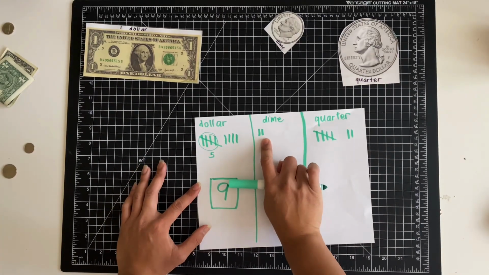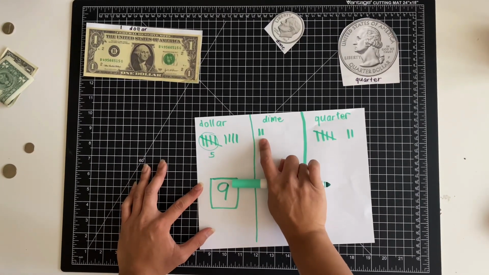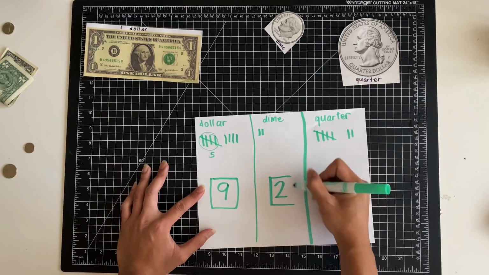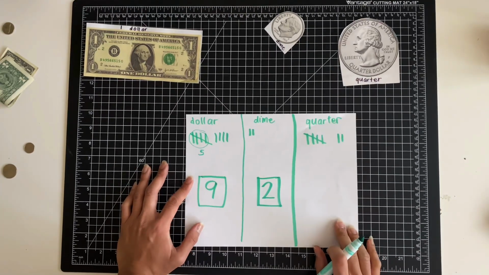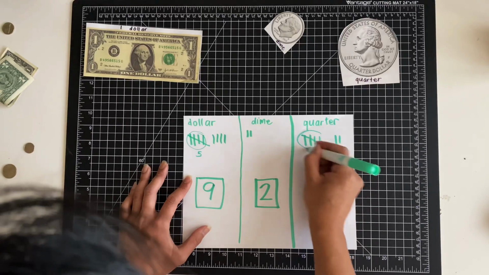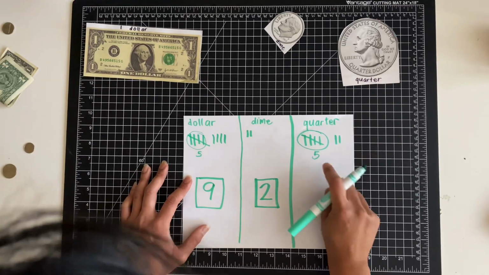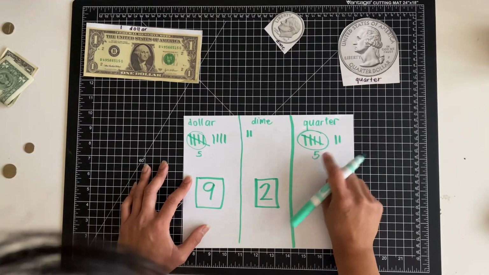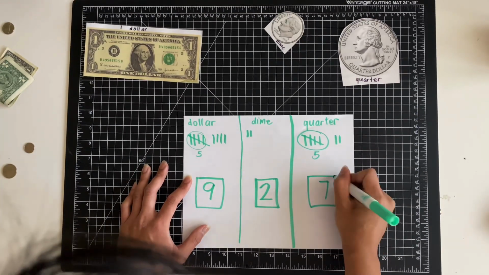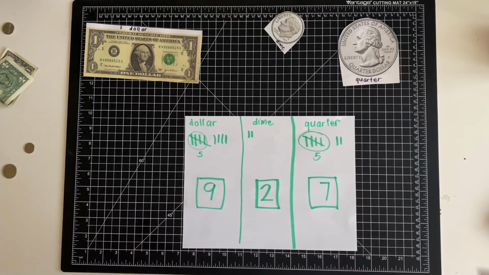In my dimes category, how many dimes did I find? I found 1, 2. I only found 2 dimes in my home. And last but not least, let's look at our quarter category. I see a group of 5 again. And how many more? Let's count by ones. 5, 6, 7. I found 7 quarters all together.